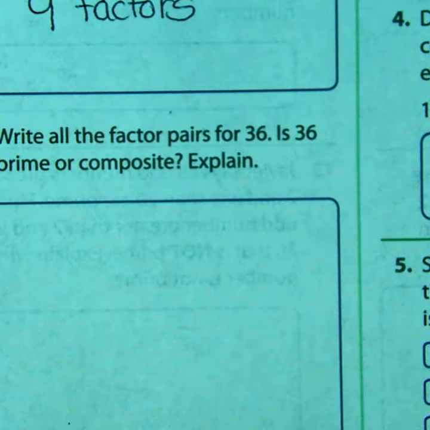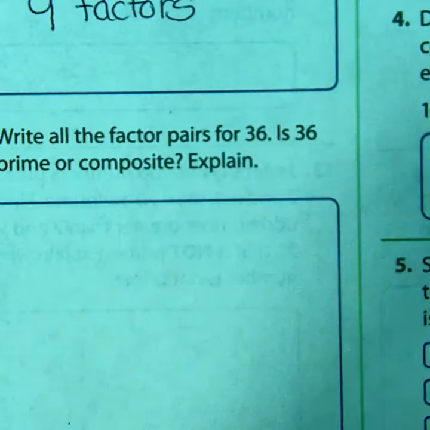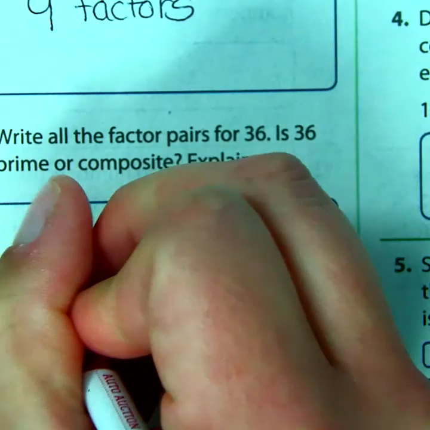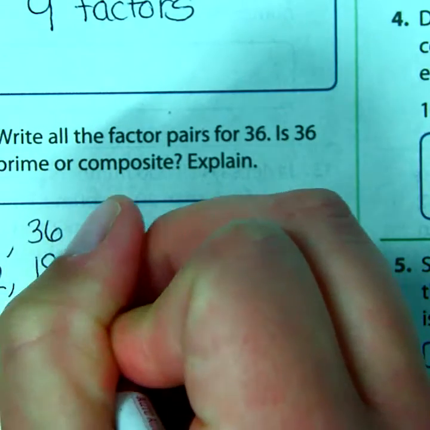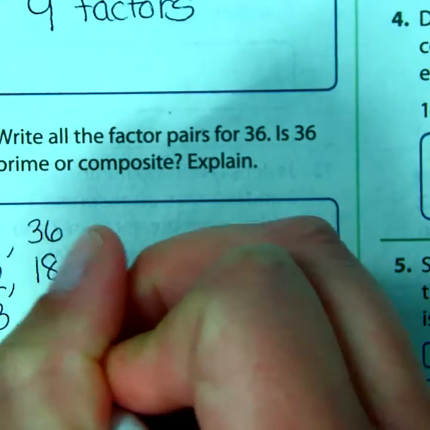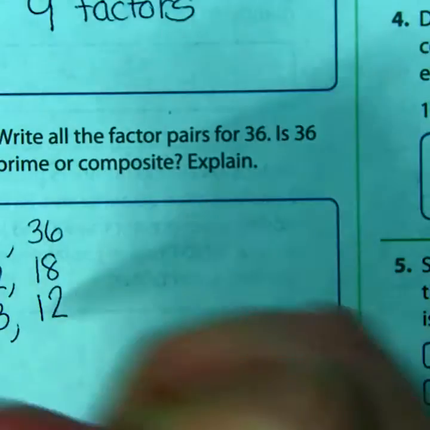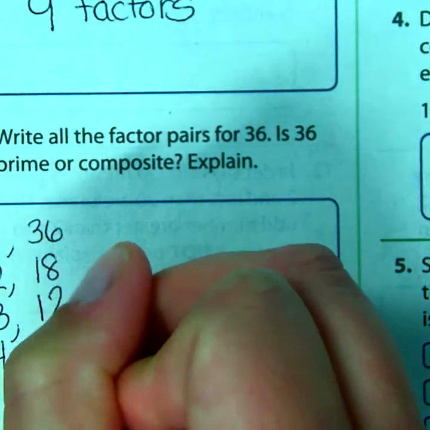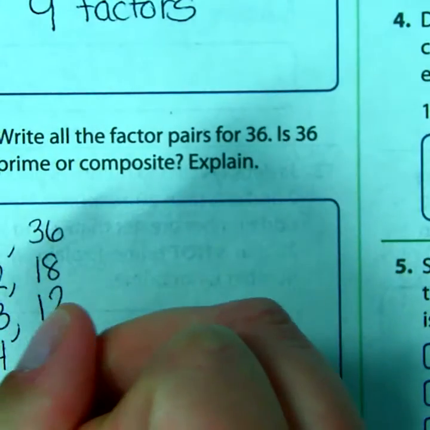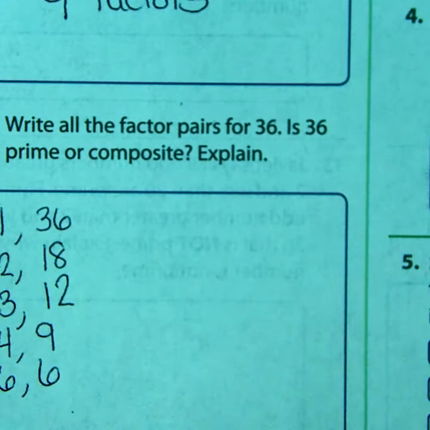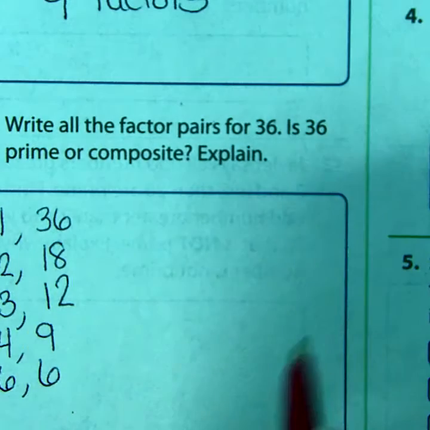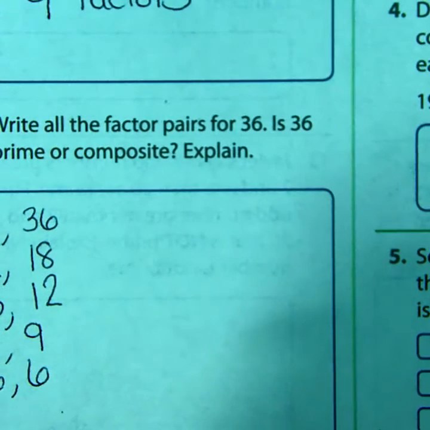Part C. Write all the factor pairs for 36. Is 36 prime or composite? So again, 1 and 36, 2, I feel like we're repeating ourselves, but that's okay. 3 times 12, 4 times 9, 6 times 6. Now we have all of our factor pairs. So we need to know if 36 is prime or composite.